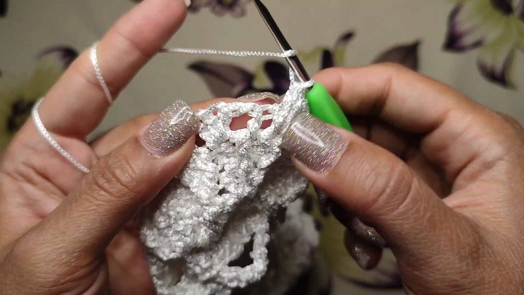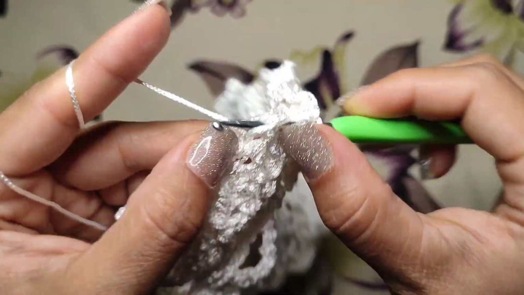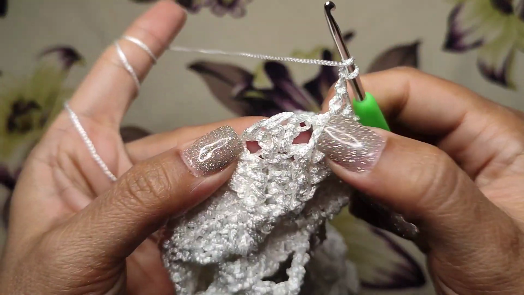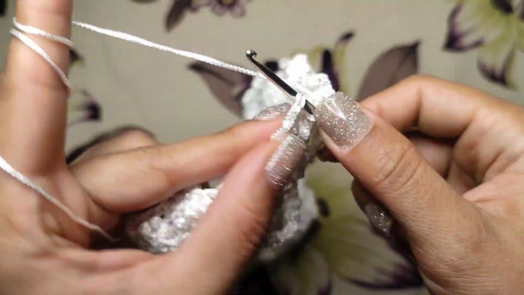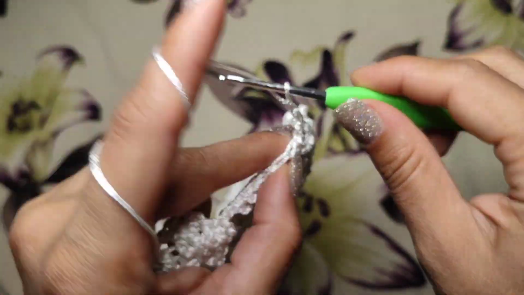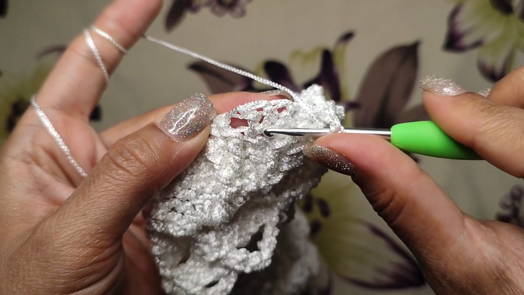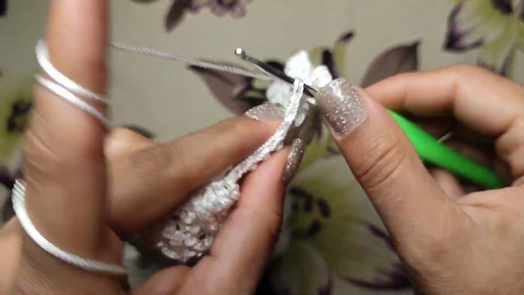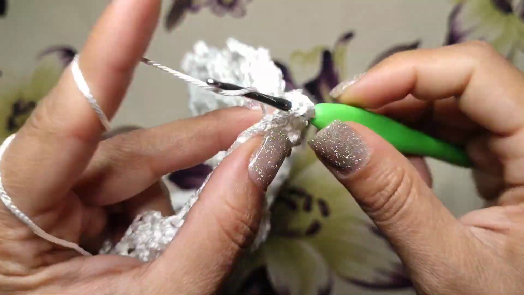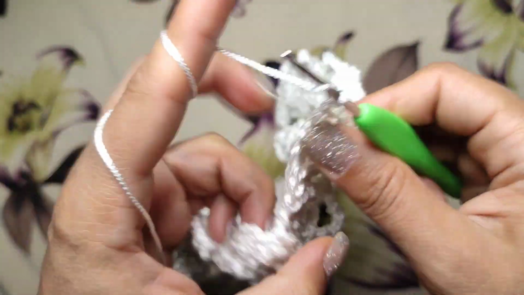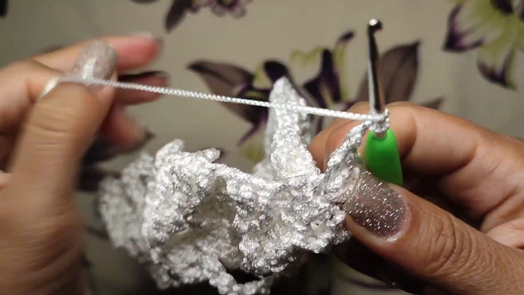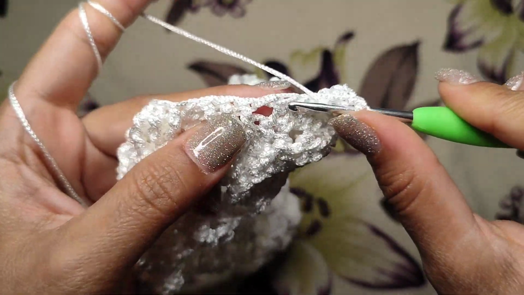A double crochet around next front post double crochet, chain 1, a double crochet top of first double crochet, chain 1, 3 double crochet top of second one, 1, chain 1, 2, chain 1, 3, chain 1, and another double crochet into next.